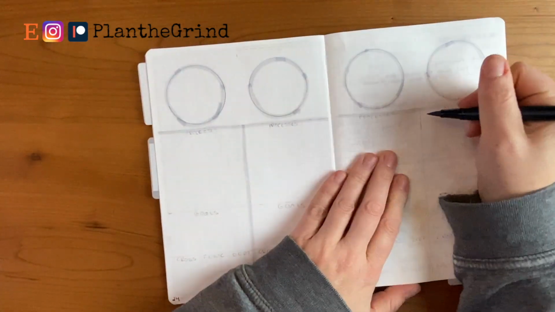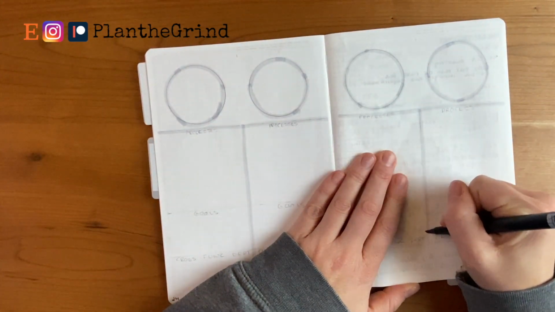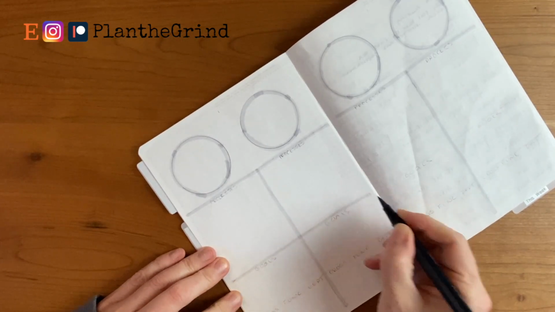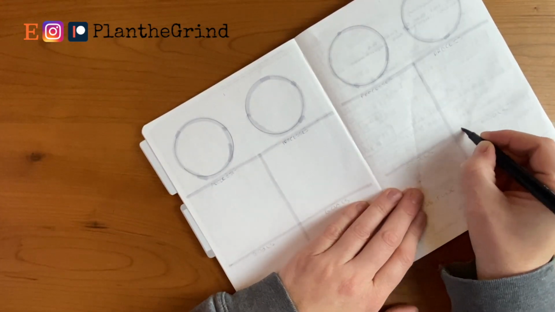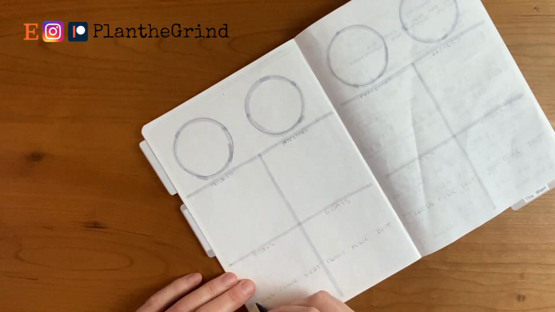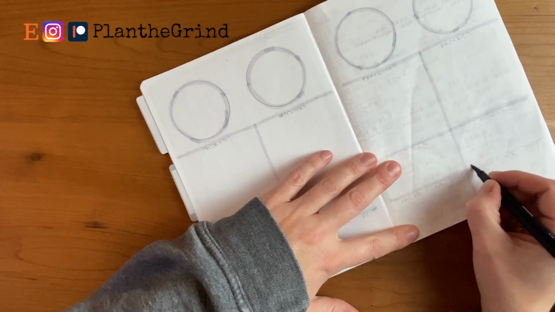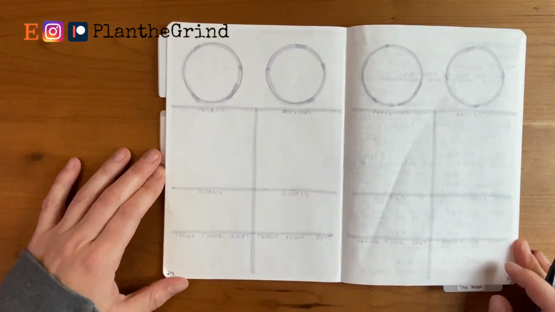So if you checked out last week's video, I broke down success at work, and I really wanted to brainstorm what that entailed, what functional areas I had, what it looks like for myself and my team, and that's what led me to this next spread.